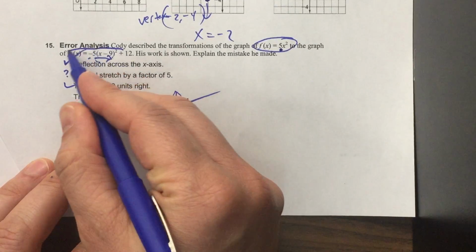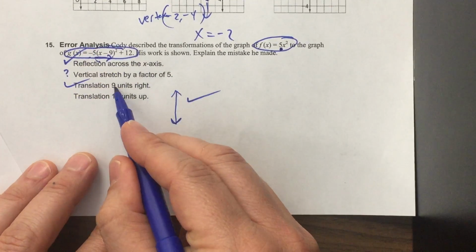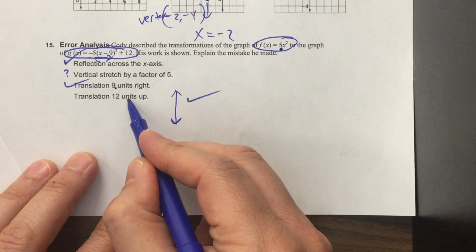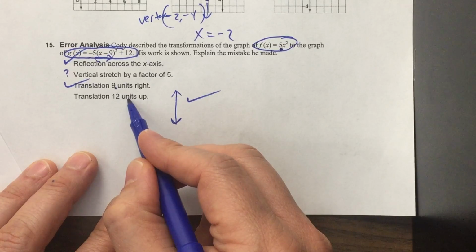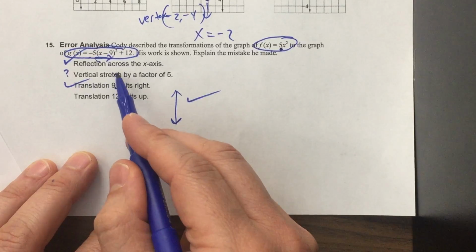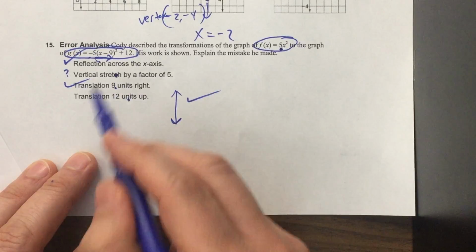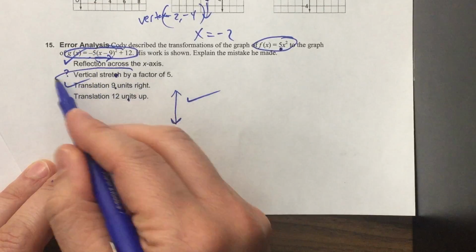You could also graph this in the calculator, and you would see it go 9 right. You'd see it go 12 up. What you wouldn't see is it getting skinnier. It's going to be the same type of graph. So that's the one that is the error.